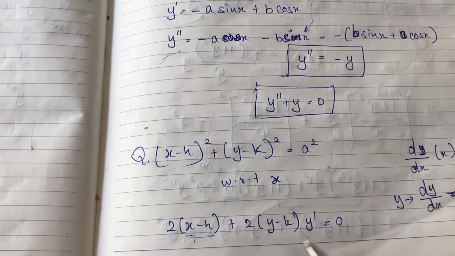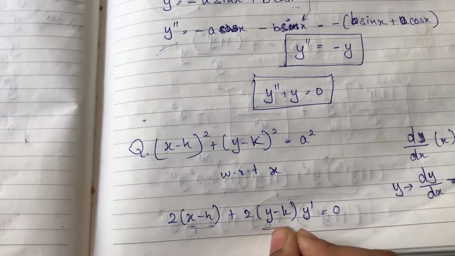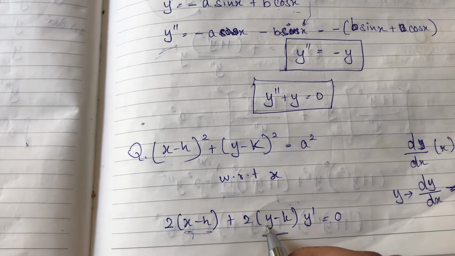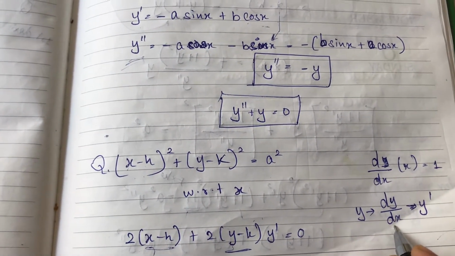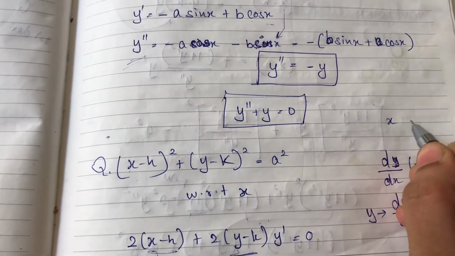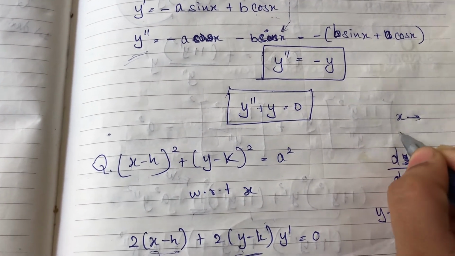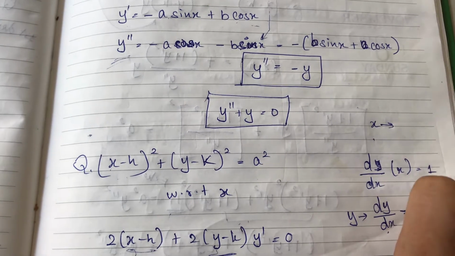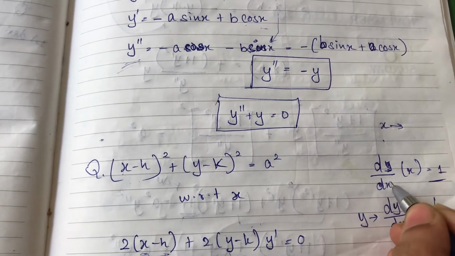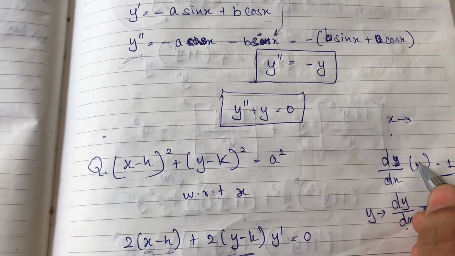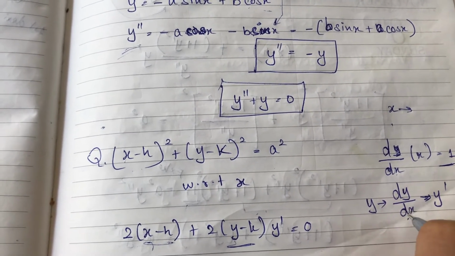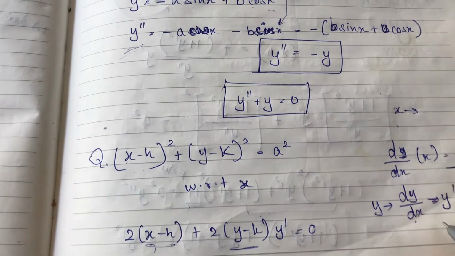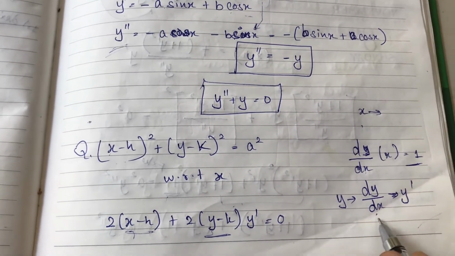If I differentiate this base, y will become dy by dx, but in terms of x, I need to differentiate with respect to x. So d of x by dx will be 1, and d of y by dx will be dy by dx. So this is the thing.